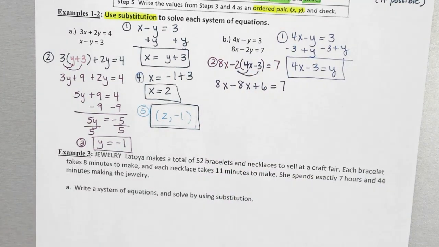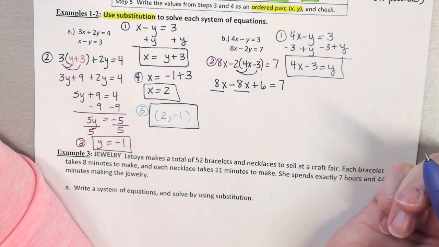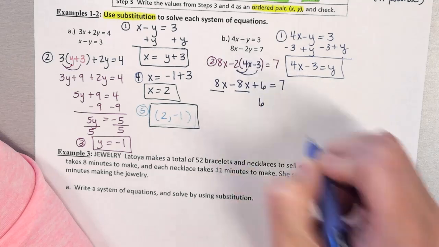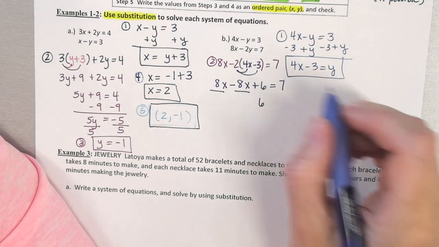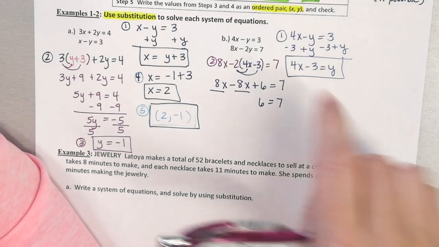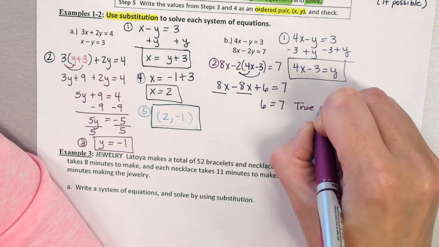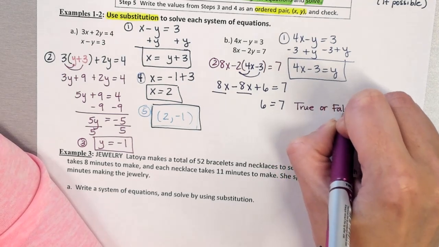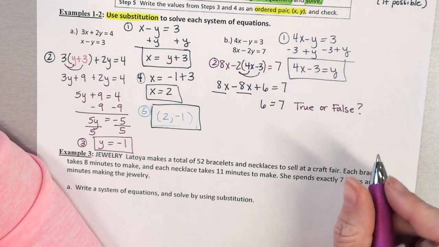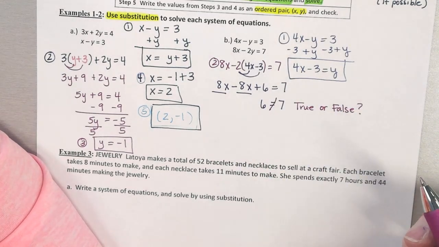And then, yeah, something special happens here. So if you have 8x minus 8x, that's just 0. So on this side, you're left with 6. You have 6 equal to 7. Okay, so when this happens, you just have to ask yourself, is this a true statement or a false statement? It is obviously false. When it is false, put the x through the equal sign.